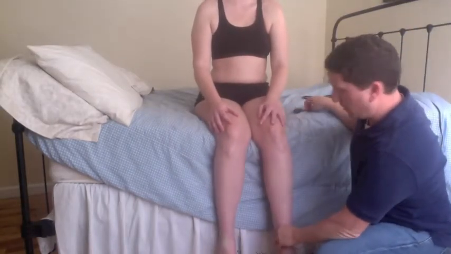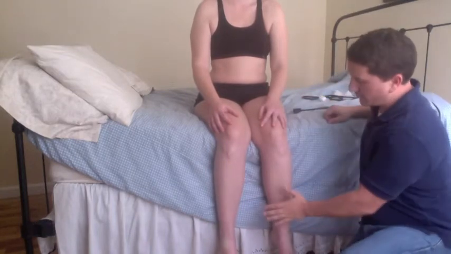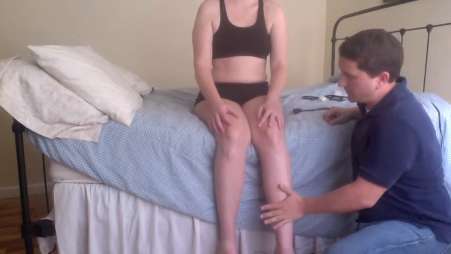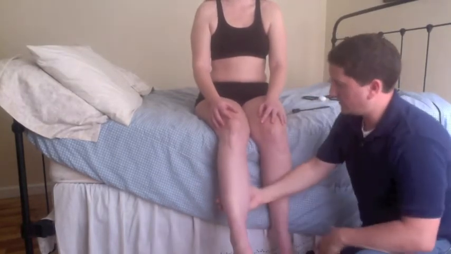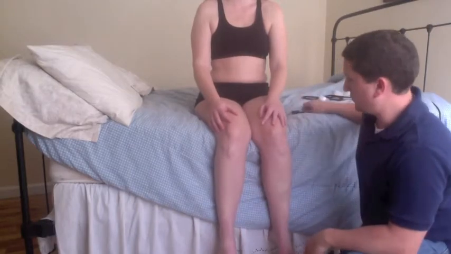Okay. So I've tested the patient's reflexes. Now I can test for knee flexion at this point. I've got her leaning over the bed. So I'm going to have you lift your left leg up for me. Okay, and down. Okay, up on this side. And down. Okay, very good.